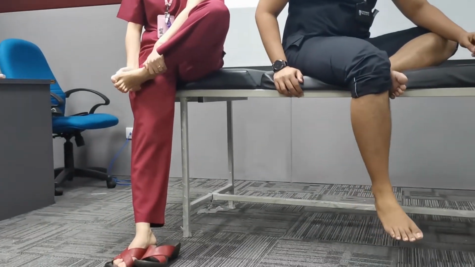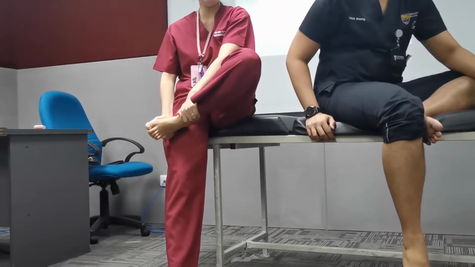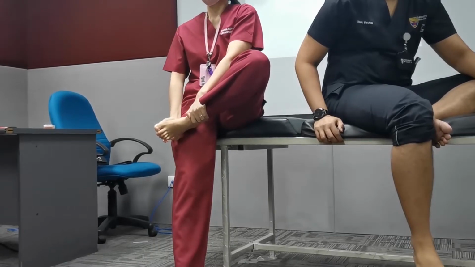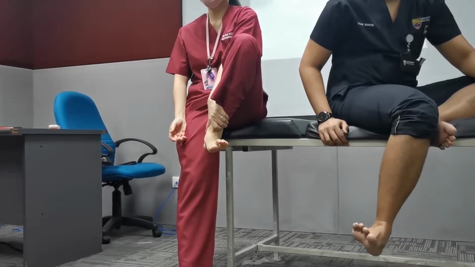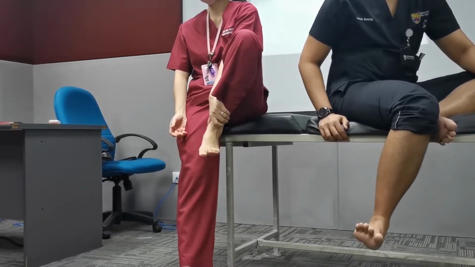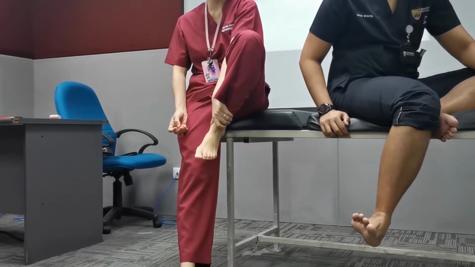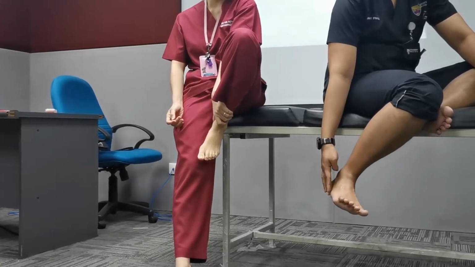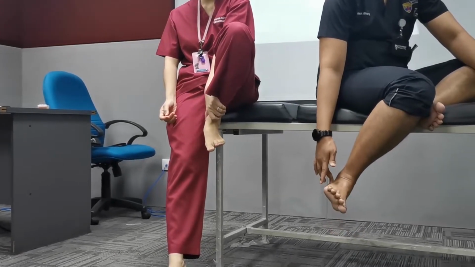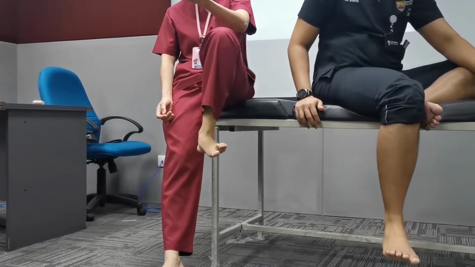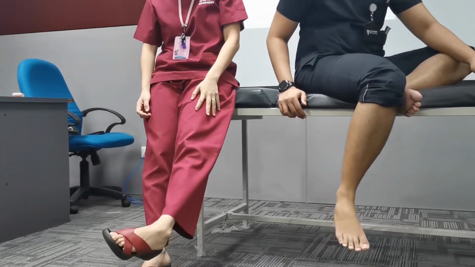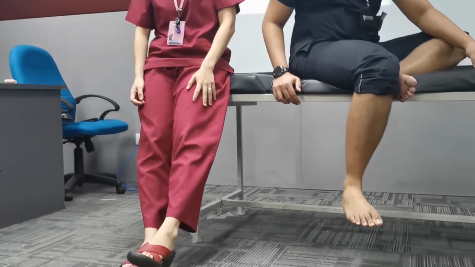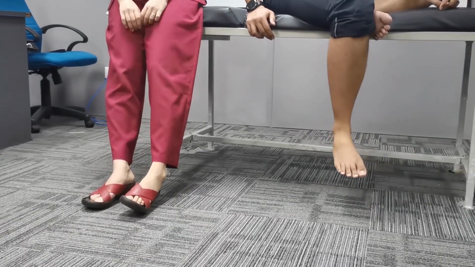Right, so what attaches at the base of the fifth metatarsal? Any tendon? Anyone knows? It's the everter of the foot. So the peroneus brevis attaches at the base of the fifth metatarsal. It is the primary everter of the foot. So these are a few bony landmarks that you should know. And then of course your toes and everything.